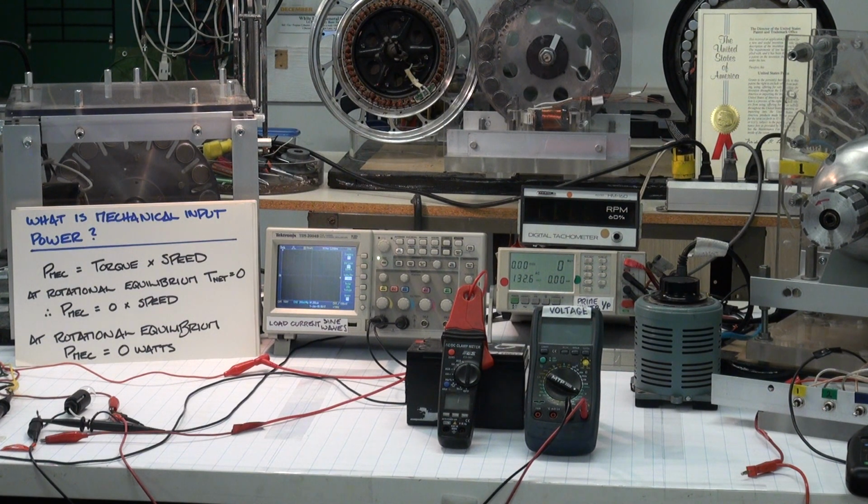Basically, rotational equilibrium is when the system is neither accelerating nor decelerating, and the net torque in the drive shaft is 0. And if the net torque in the drive shaft is 0, the mechanical power in the drive shaft is 0 times the speed, and at rotational equilibrium, mechanical power in the drive shaft is 0 watts.